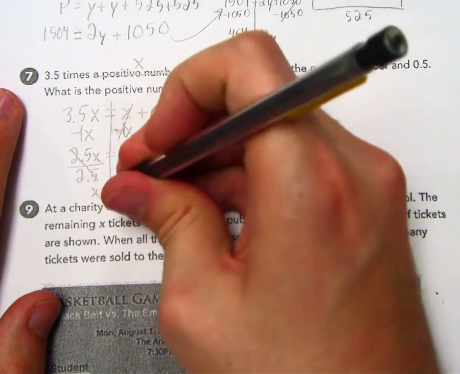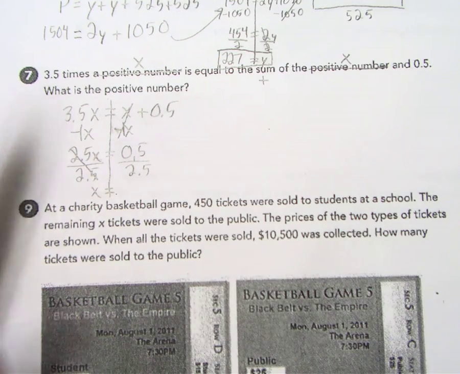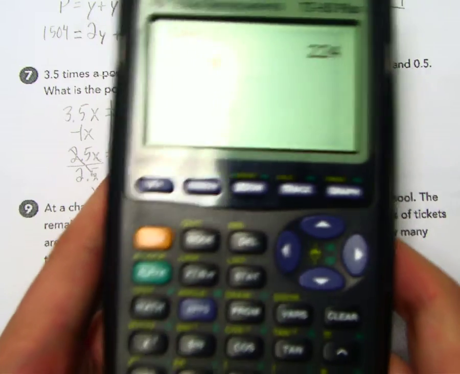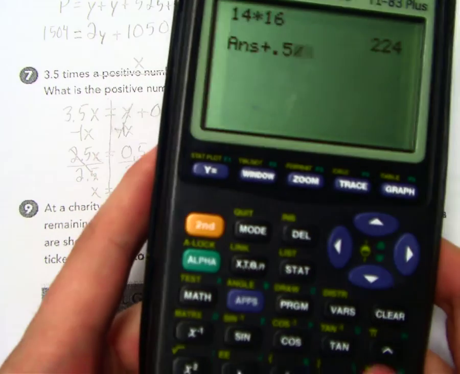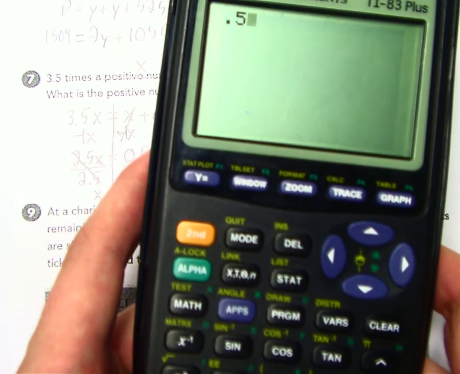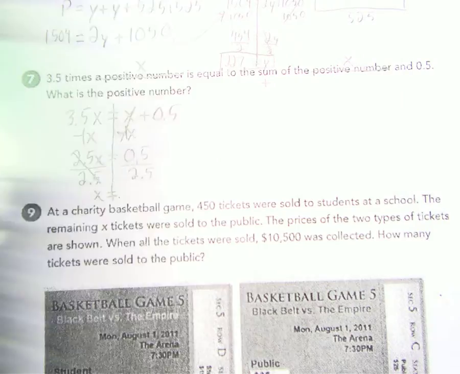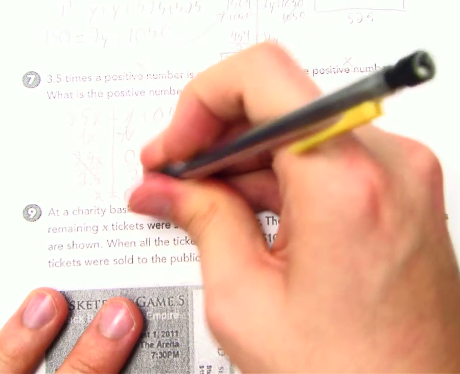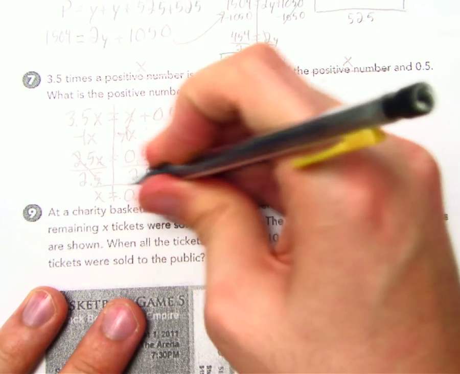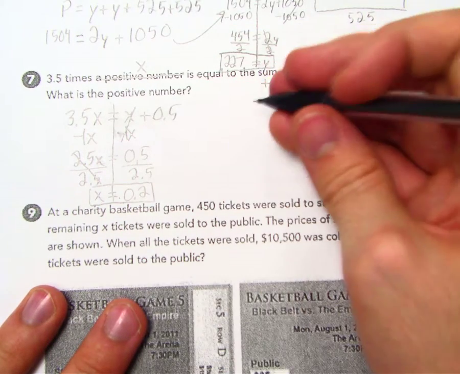Cancels here. You're left with x equal to 0.5 divided by 2.5. Let's just stick that in our calculator to get a nice value for it. Some of you might know right away. Good for you. But for those of you who can't figure that out right away, I'm going to put this in my calculator, which looks a little bit different. Get 0.2. Okay. So you get x equals 0.2, and that's the positive number we want. So there's our answer.